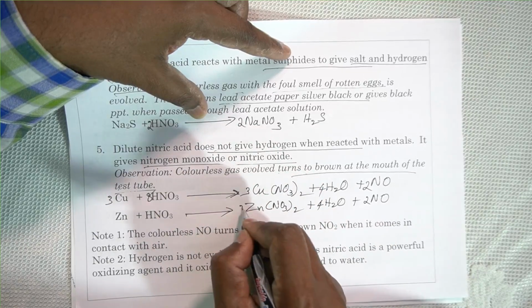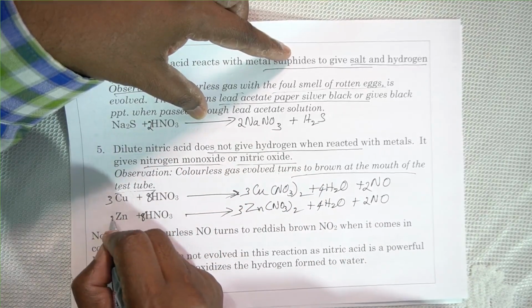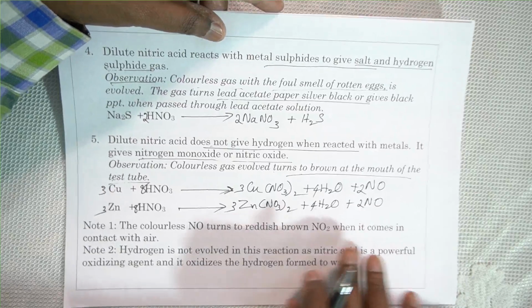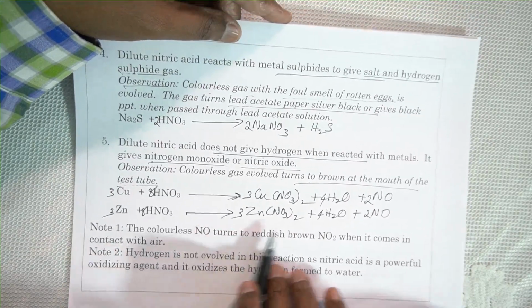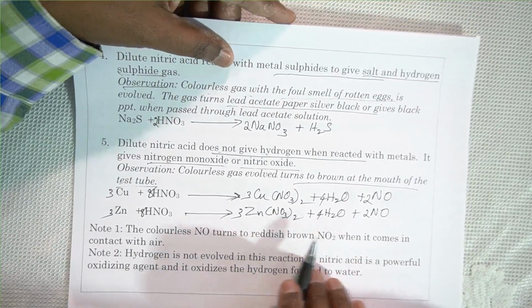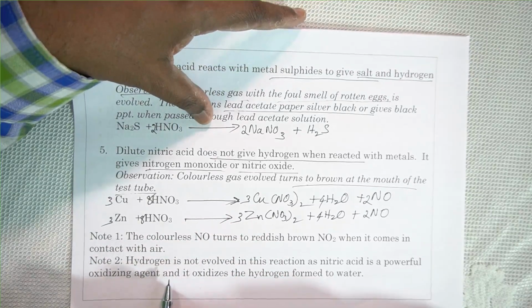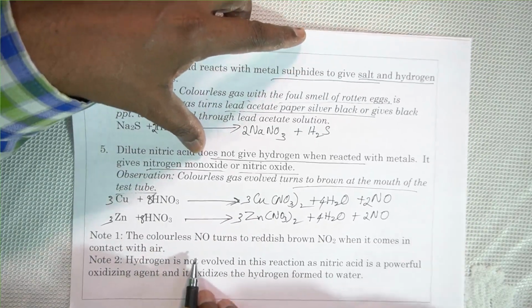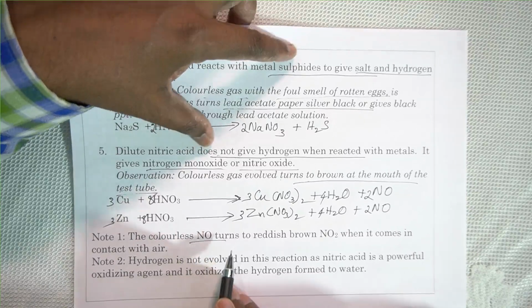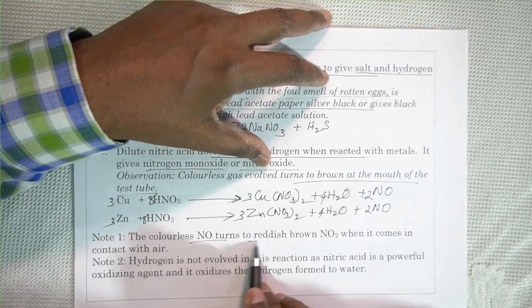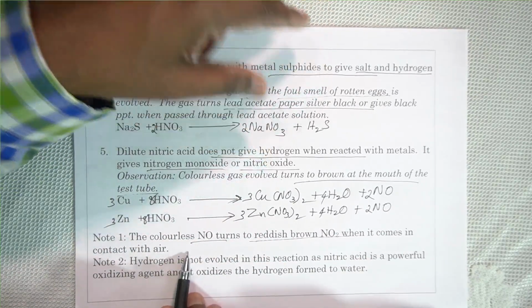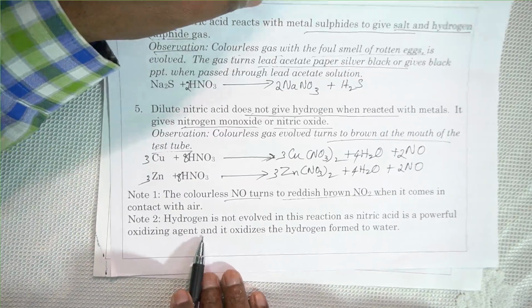2 and 4 and 3 and 8 and 3. So this is balanced. Okay, right? Let us see, this is a product. Now there are certain things to note here. One is the colorless NO, that is what I already said, that turns to reddish brown NO2 when it comes in contact with air. It changes to nitrogen dioxide.